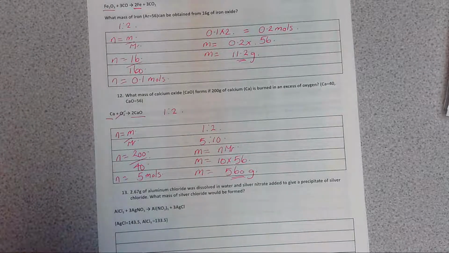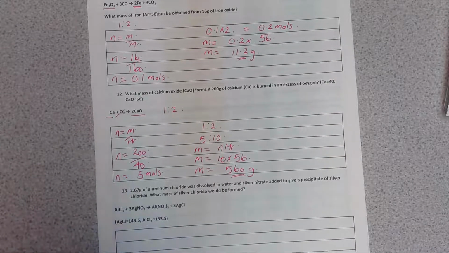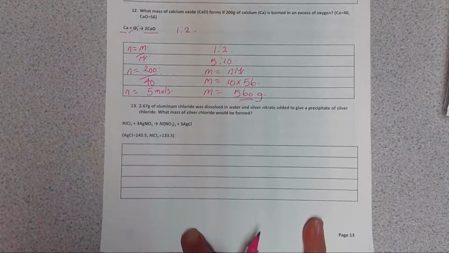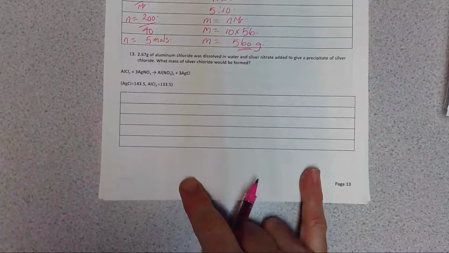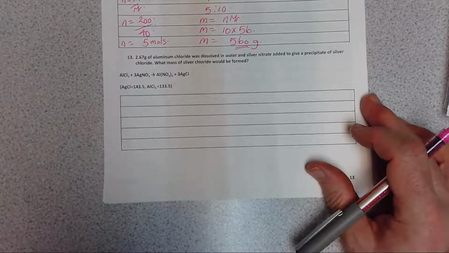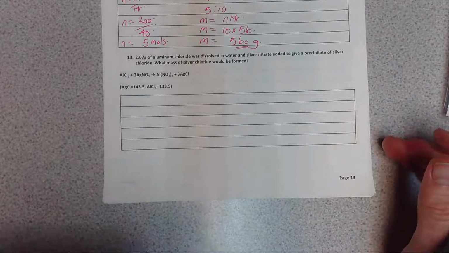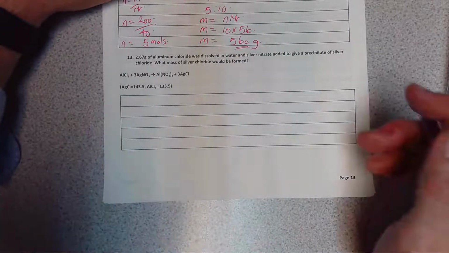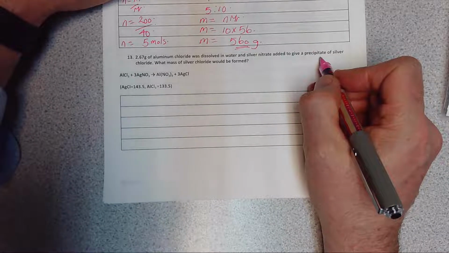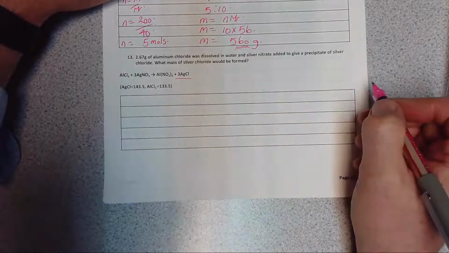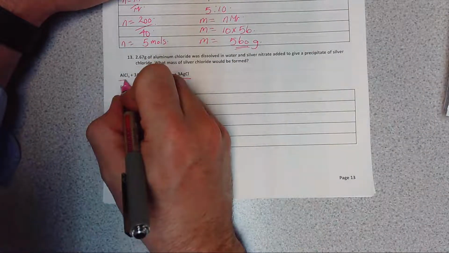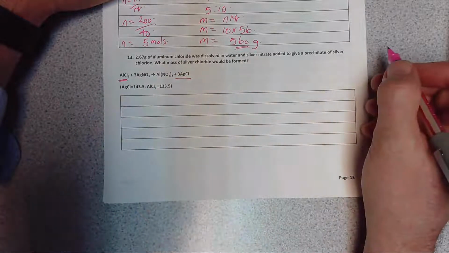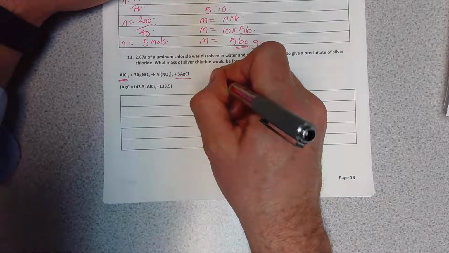Okay, looking at the next one then, slightly more interesting ratio this time. So we have 2.67 grams of aluminium chloride, and it was dissolved in water and silver nitrate was added to give a precipitate of silver chloride. Here's our silver chloride. Here's our aluminium chloride. So you can see this is a 1 to 3 ratio.